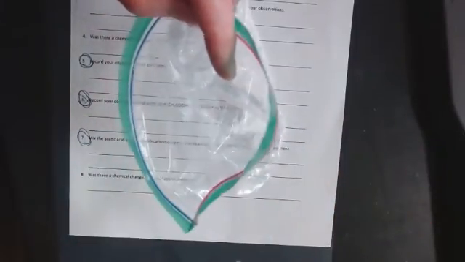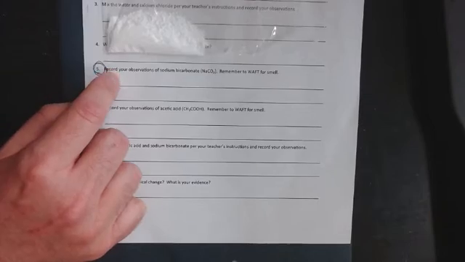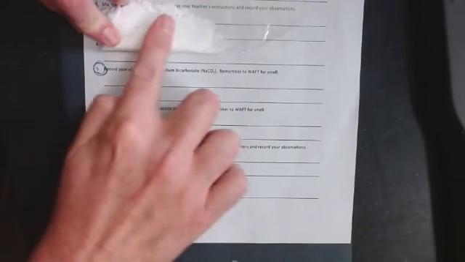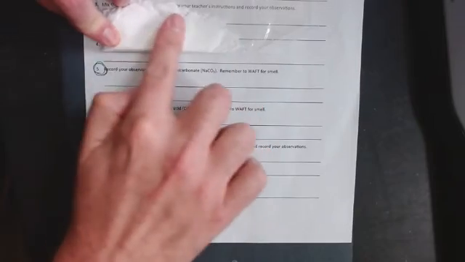If you smell it, it doesn't have much of a smell. I had some kids say it smells like flour, but I really don't know what flour smells like. So I'm going to say it doesn't have a smell. For number 5, my observation is that it is a fine white solid powder.